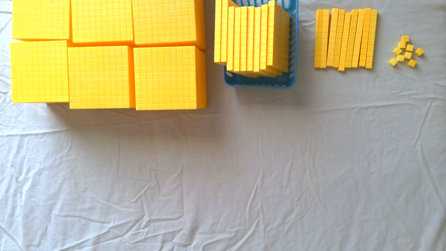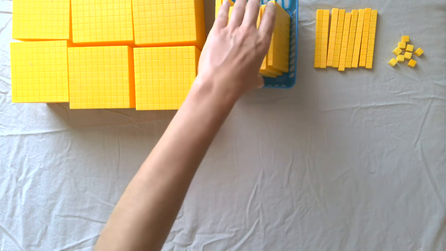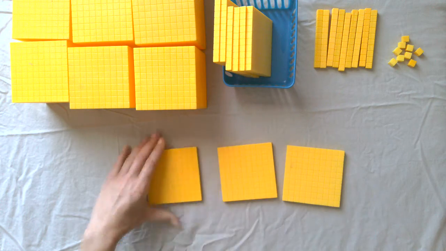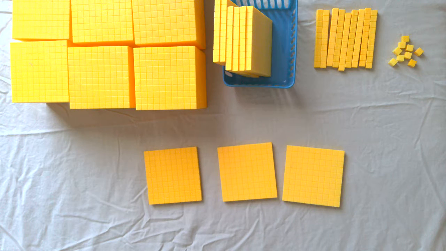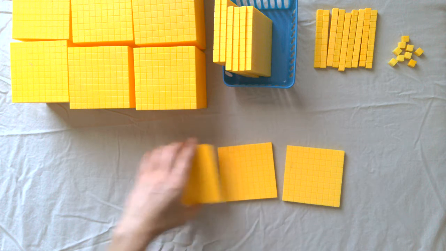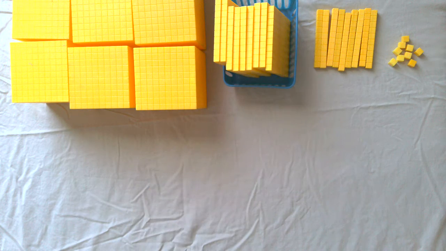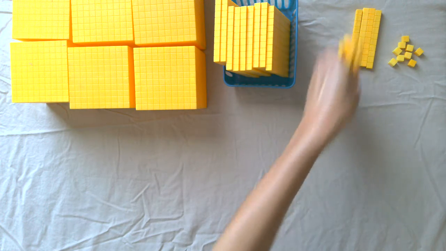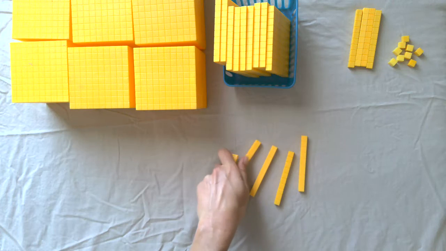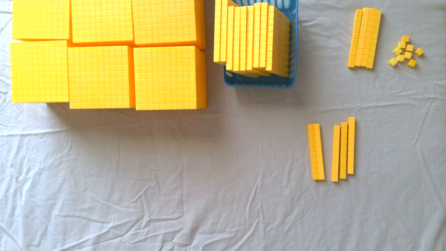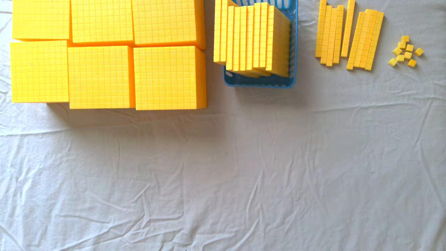And to start off with, you'll build quantities and ask the child how much it is. For example, how much is this? Yes, that's 300. And notice I'm only using one hierarchy of numbers at a time. How much is this? Yes, that's 5 tens, or you could say 50, and so on.